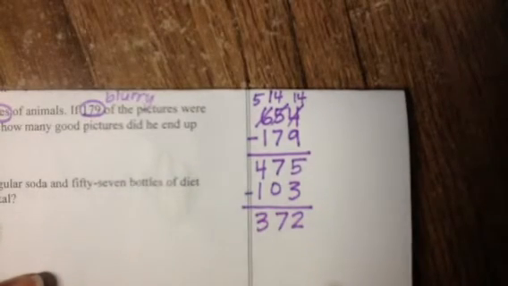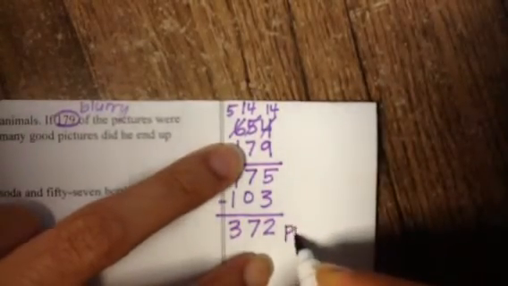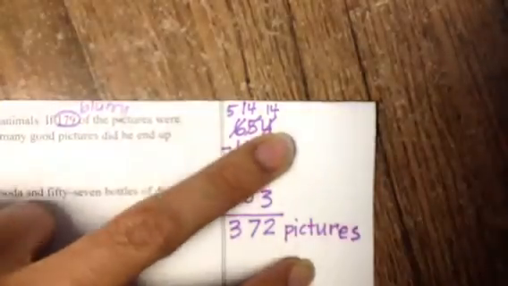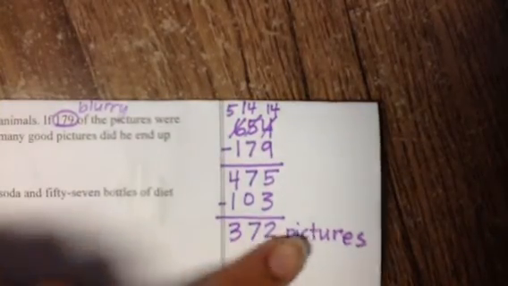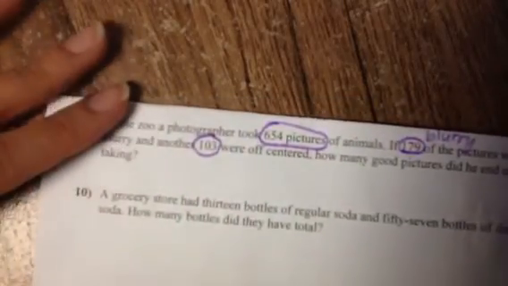And what's the unit? That means 372 what? Pictures. So you need to write that with the answer. So he took 372 good pictures. Whoa, that's a lot of pictures. All right, let's do the last one. Number 10. Let's read that together.